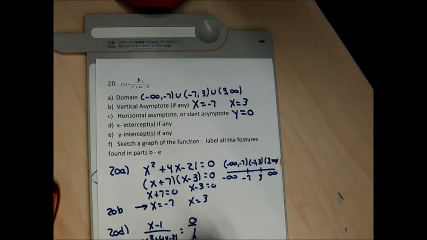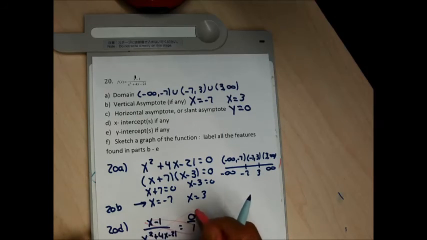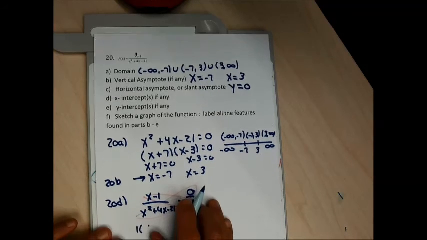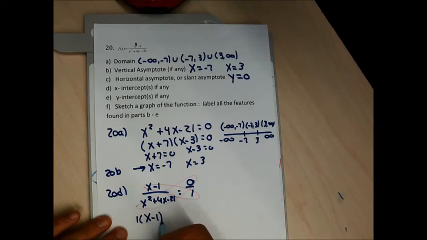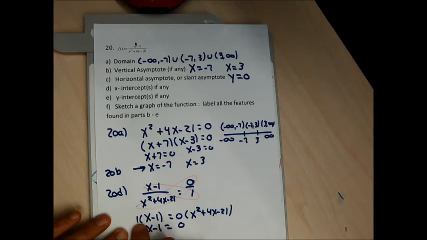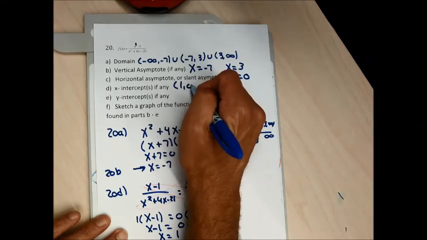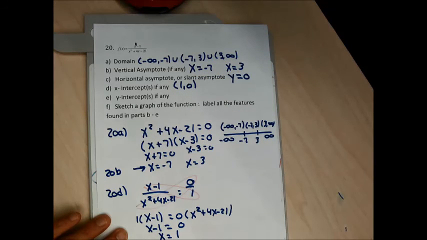I write that as 0 over 1, and I cross multiply. When I cross multiply down, I get 1 times x minus 1. When I cross multiply up, I get 0 times x squared plus 4x minus 21. This is going to give me x minus 1 equals 0, because 1 times anything is itself, 0 times anything is 0. This is going to give me x equal to 1. When I go to write the x-intercept, I'm going to write it as the point (1, 0).